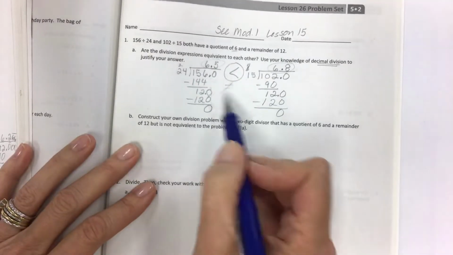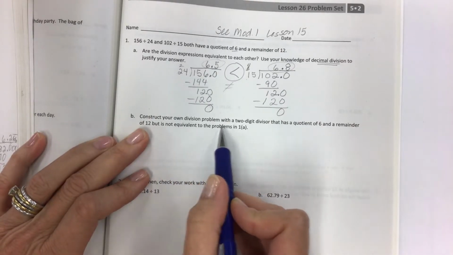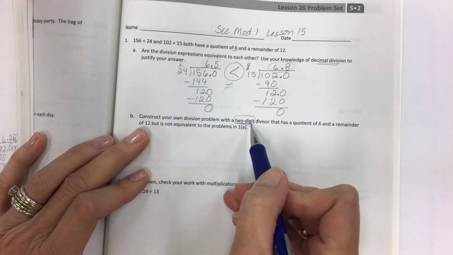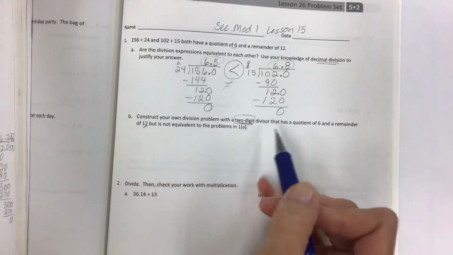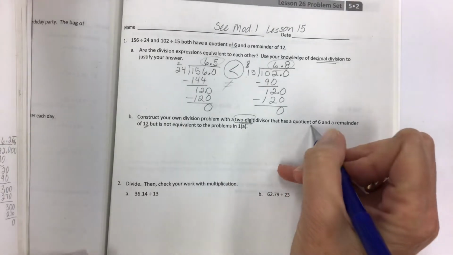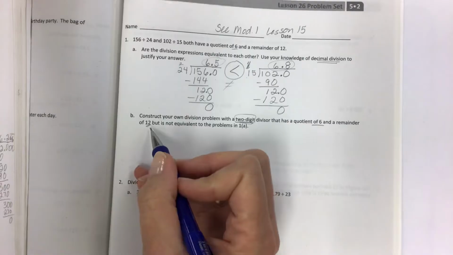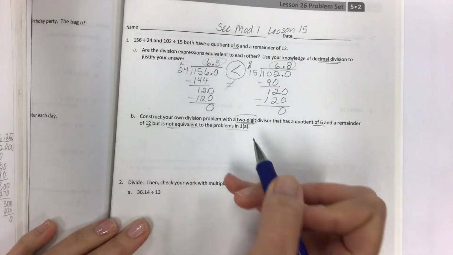Now that you know how to do it, it says construct your own division problem with a 2-digit divisor. Okay, you have to use 2 digits. You can't use a single. Why? Because that has a quotient of 6. Okay, they're telling you again, you have to use that. And a remainder of 12. But it's not equivalent to the problem in 1A.